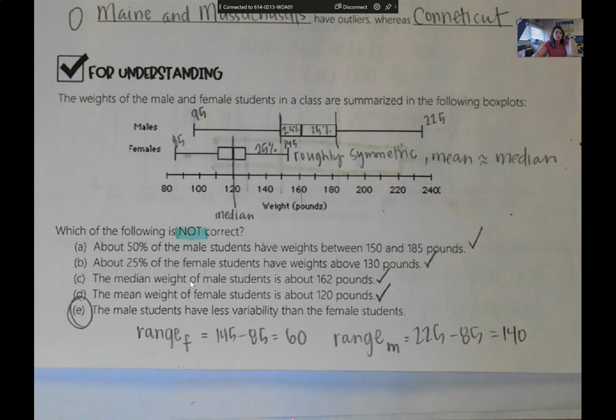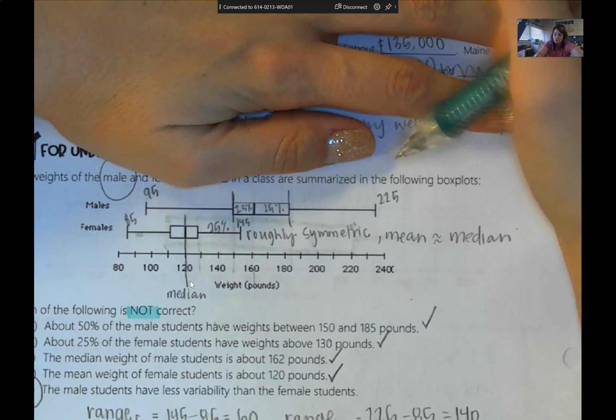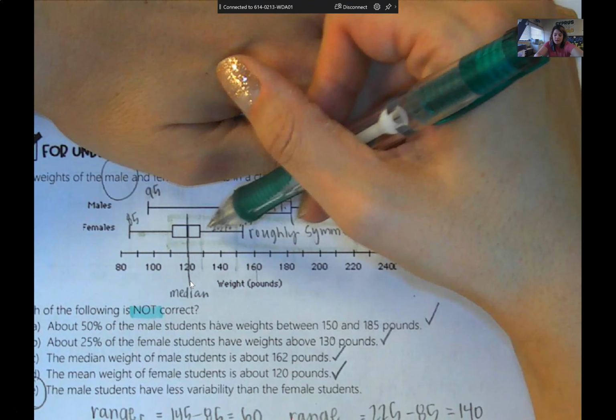One thing that I want to add in, and I'm sorry to do this because I know this video is already very long, but if they would have told you that there are 200 male students, they may ask you something like, how many weigh more than 162 pounds? If I didn't tell you that there were 200 students, you couldn't calculate this. We have no idea how many male students we looked at and how many female students we looked at. We could have looked at 200 of each, but without being told, we have no idea.